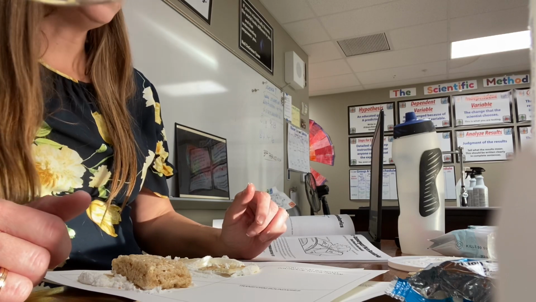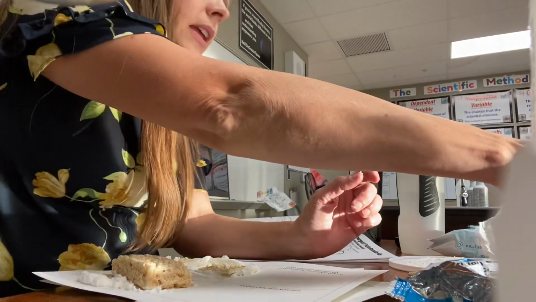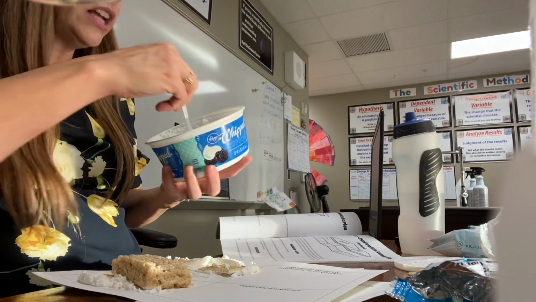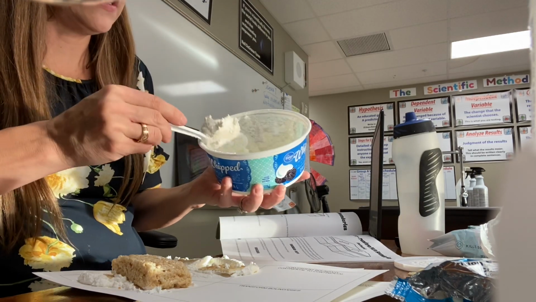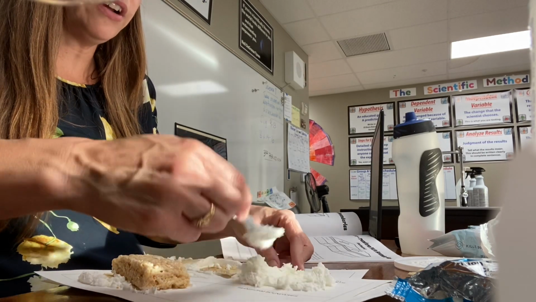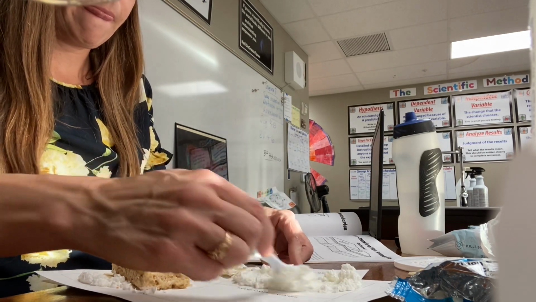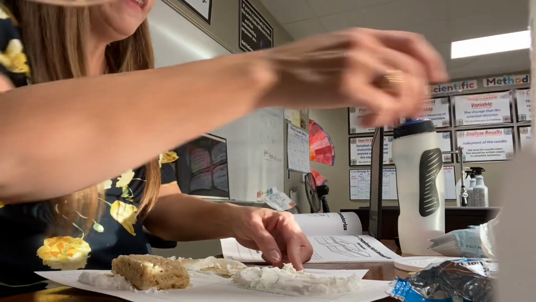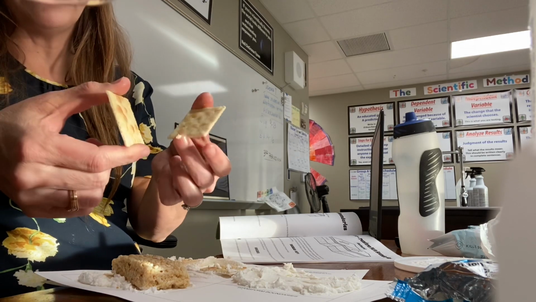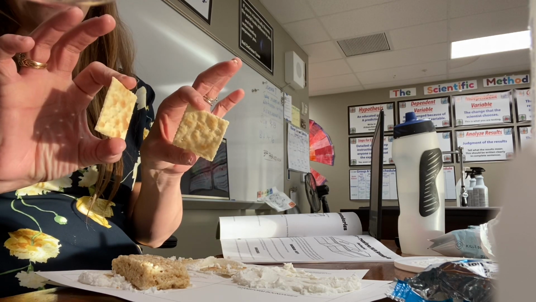Now, going to model for you on page 12, we're going to model the continental to continental convergence. So we're going to make another layer of asthenosphere. And then for this one, we're just going to use 2 crackers. And for these crackers, these represent the continents this time.